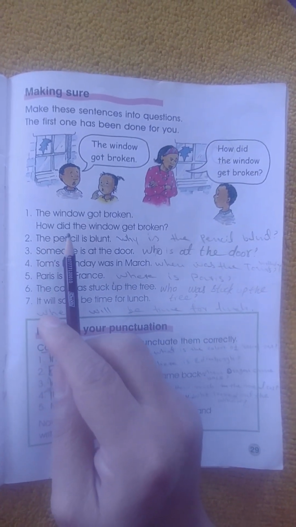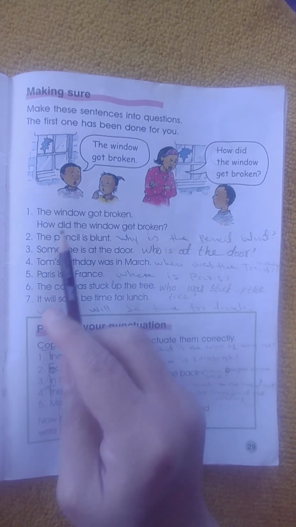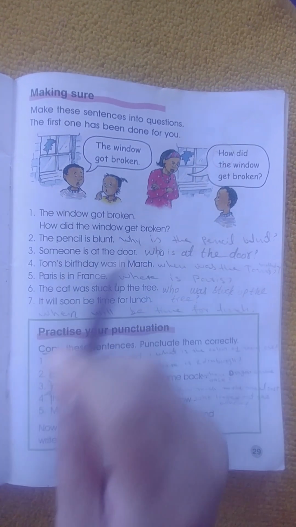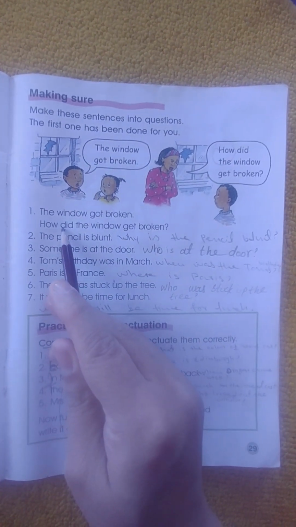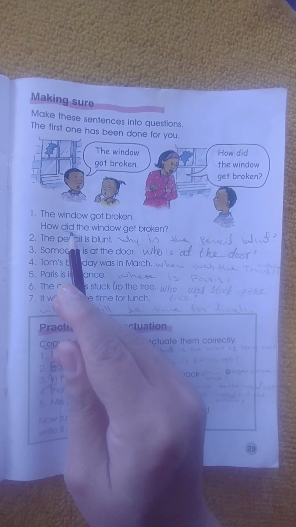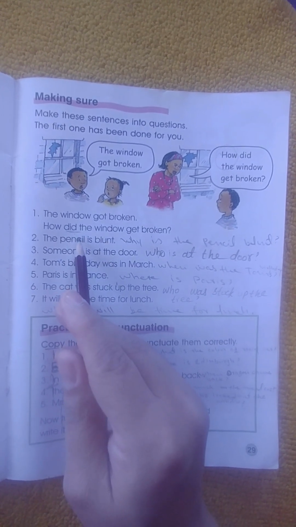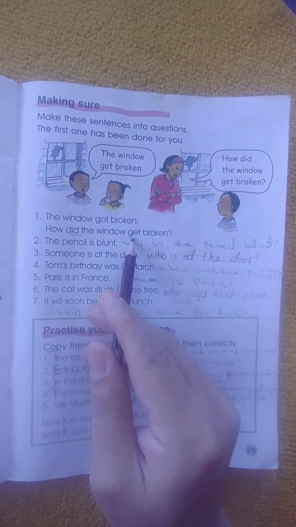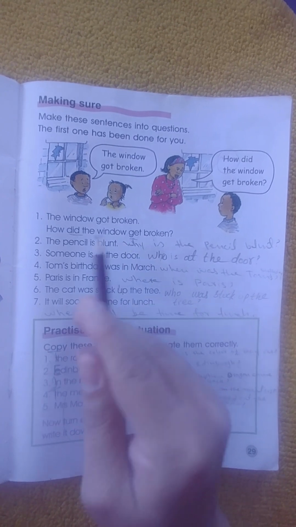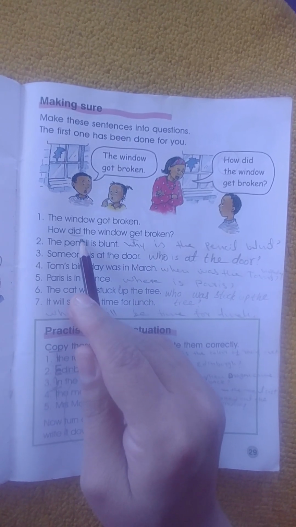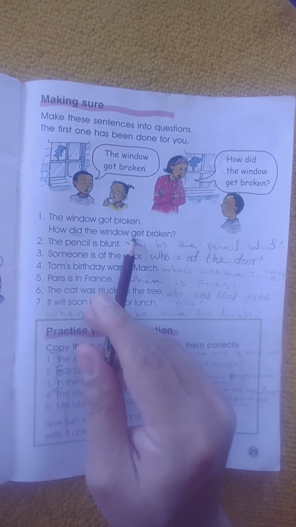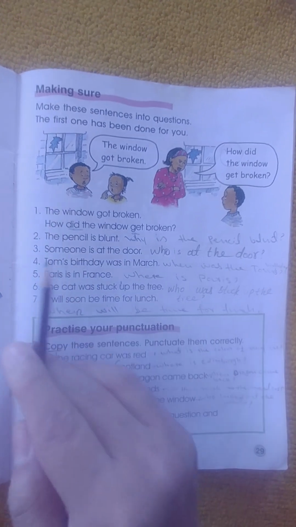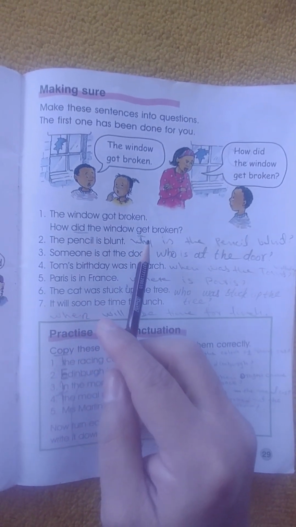Let's start. The window got broken. This is the answer. So how will we make the question? How did the window get broken? And keep in mind, did is the helping verb and it is used in past tense, okay? With did we use the first form of the verb. Look, we have used get, we did not use got. Got is the second form of the verb, but did is the helping verb. For the past tense we will use the first form of the verb, okay, because did itself is the second form, all right? So how did the window get broken?